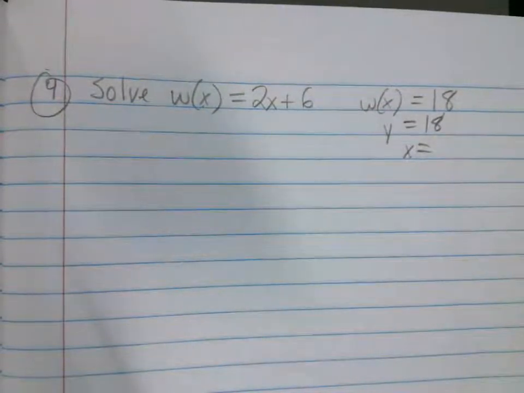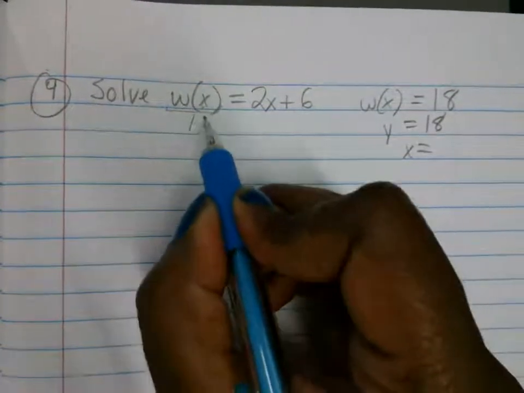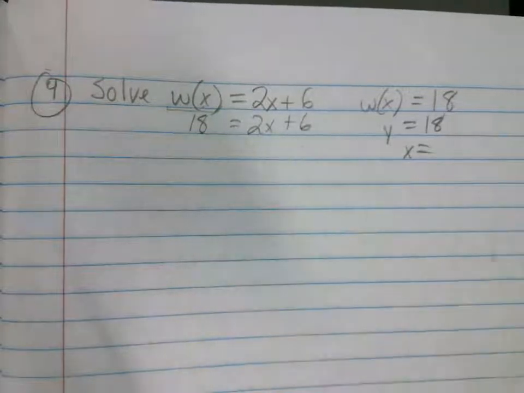How do we figure out what x is? What are we going to do? Substitute, which is replaced by definition. What are we substituting? We're replacing the W of x with what number? 18. So now we can successfully solve for x.